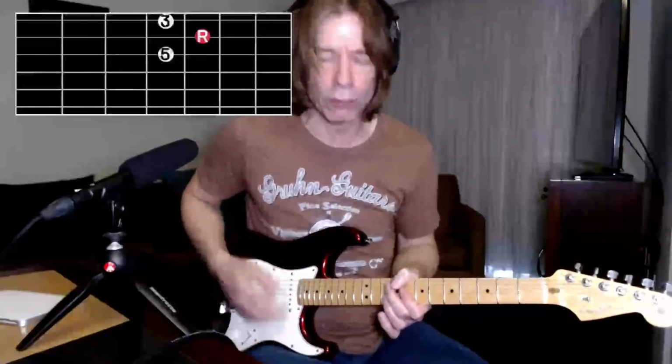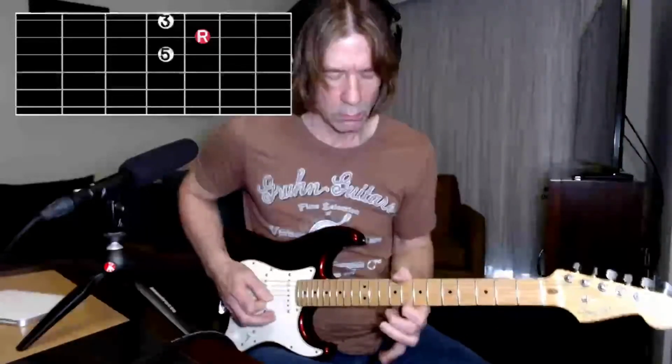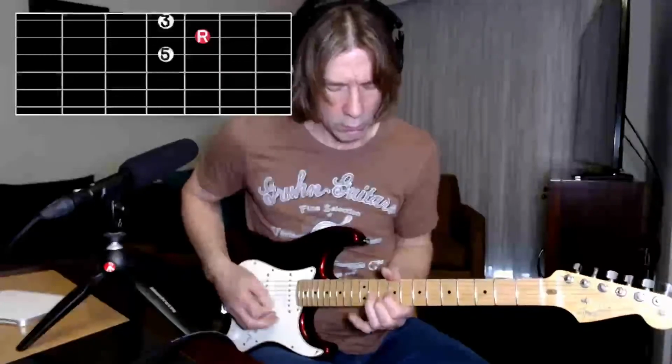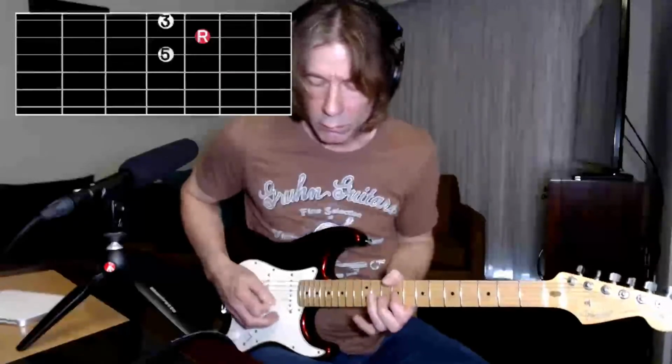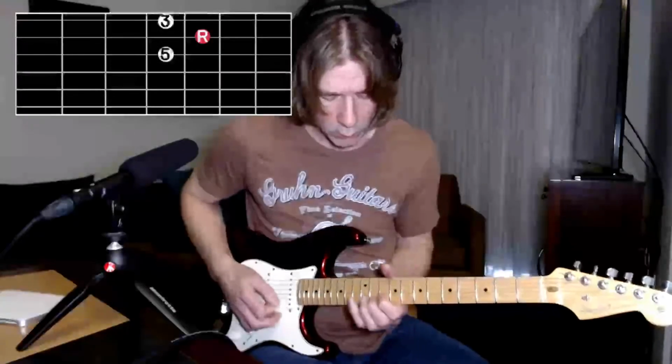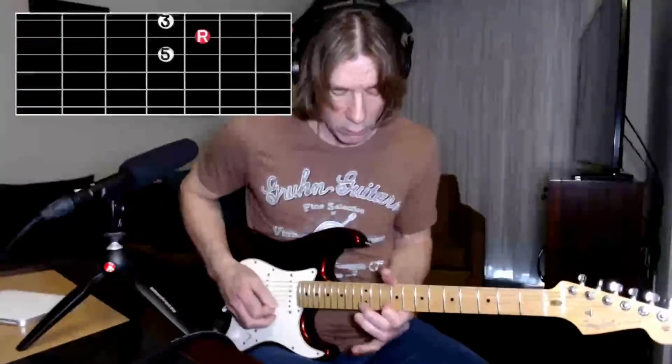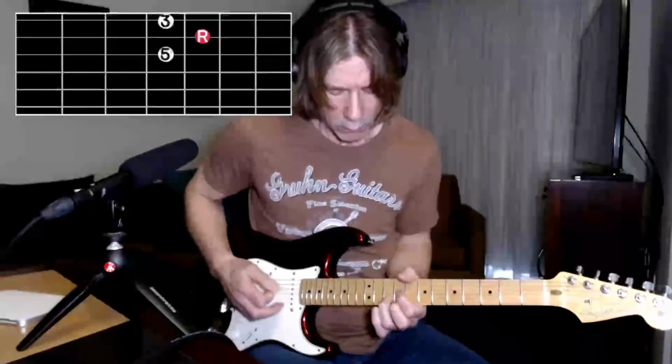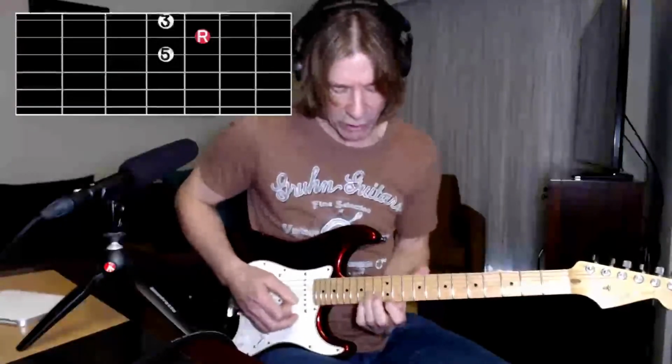Once you just start playing the notes in that groove. And then once again, back up to the last shape up here again, which we did.